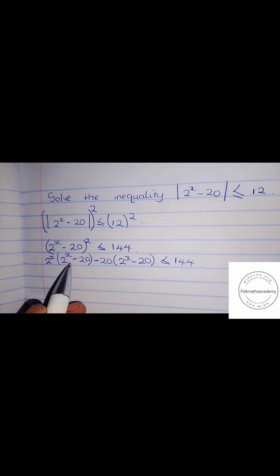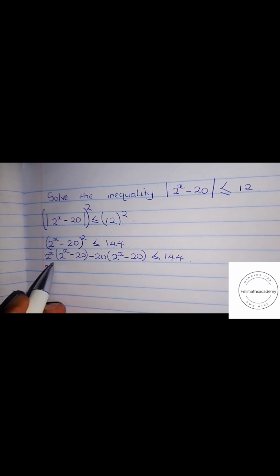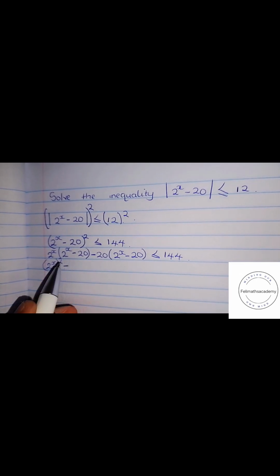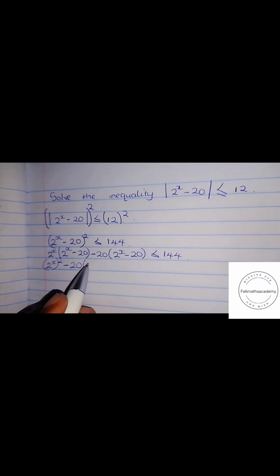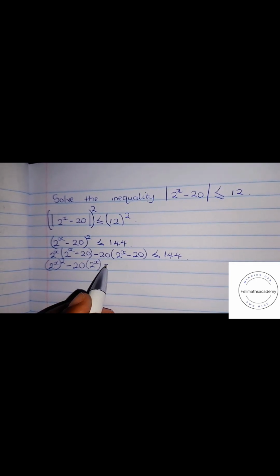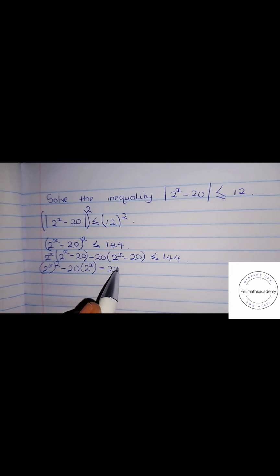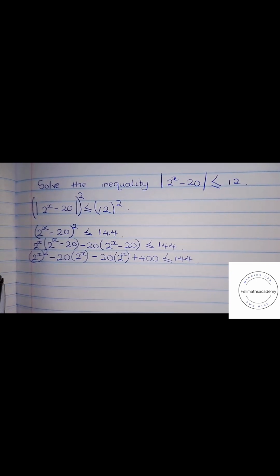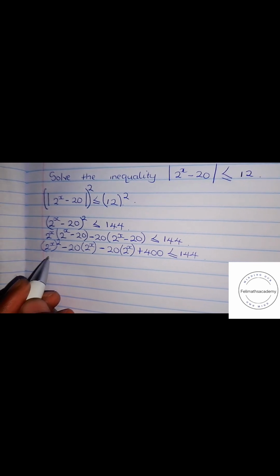Right, we expand this part, we are going to have (2 to the power x) squared minus, we multiply that, 20 times 2 to the power x, minus 20 multiplying this minus 2 to the power x, then negative 20 times negative 20 is plus 400, less than or equal to 144. Then this part remains (2 to the power x) squared.